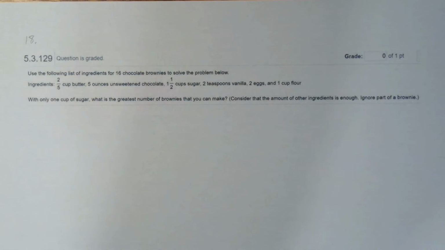Alright, in this problem it says, use the following list of ingredients for 16 chocolate brownies to solve the problem below. So the ingredients that we need are 2/5 cups of butter, 5 ounces unsweetened chocolate, 1.5 cups flour, 2 teaspoons vanilla, 2 eggs, and 1 cup of flour.